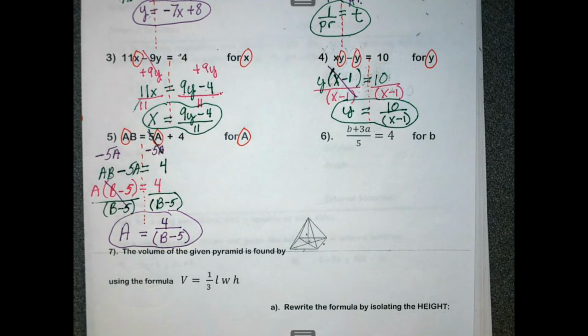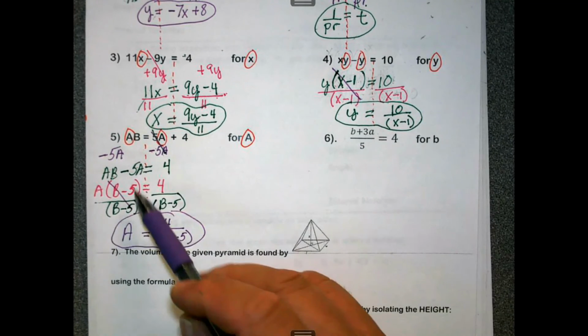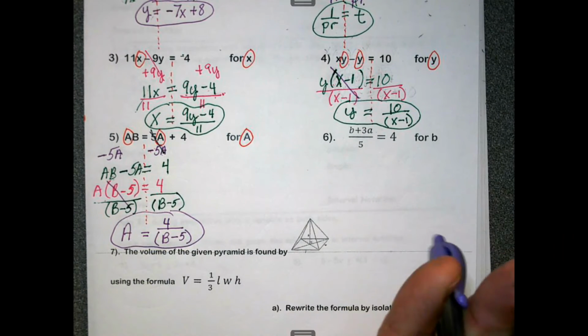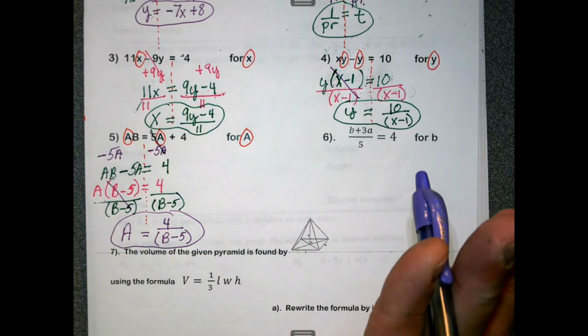How would that work though? Because the A with the B is just the A's first. I'm sorry? The A's first with the B. Like, wouldn't you have to distribute the B because it's the variable last?